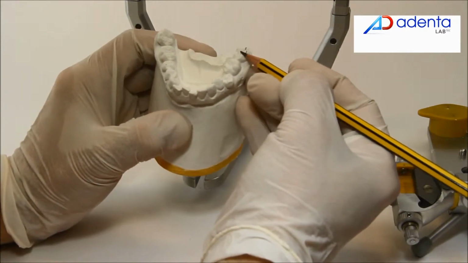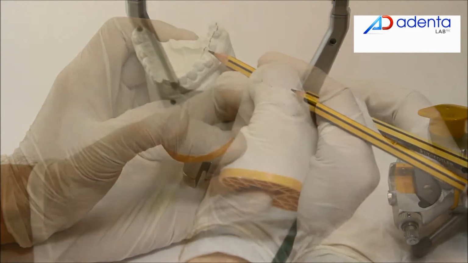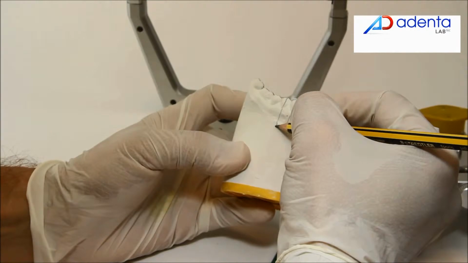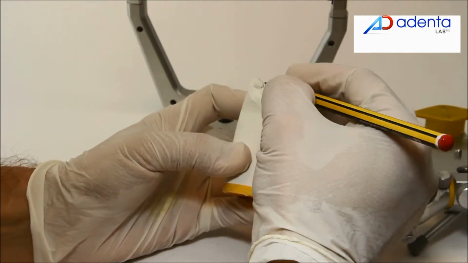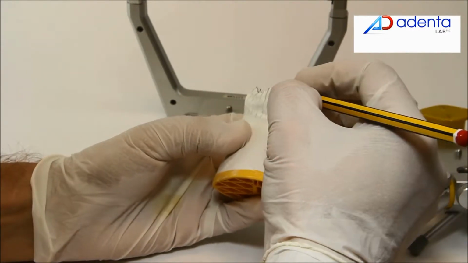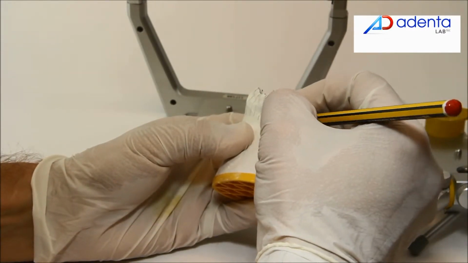Follow the same procedure with the lower model. Trace the rotation axis, the longitudinal crown axis, and continue drawing them over the model base, and then the equator line of the teeth, the most prominent part of the crowns.